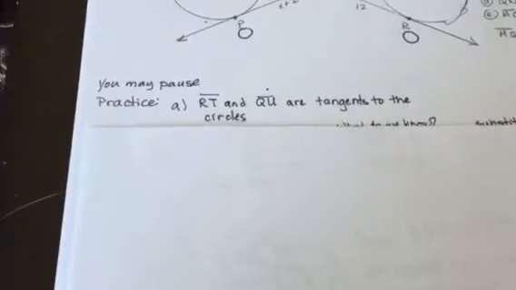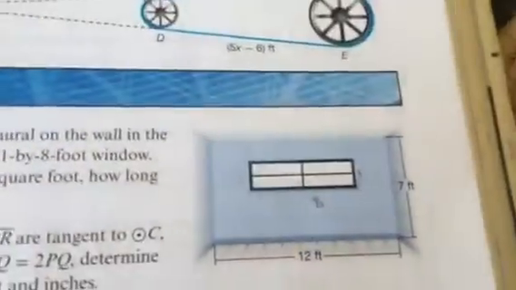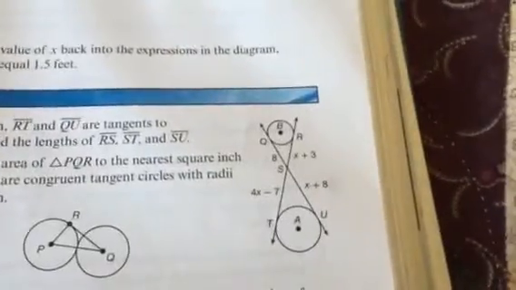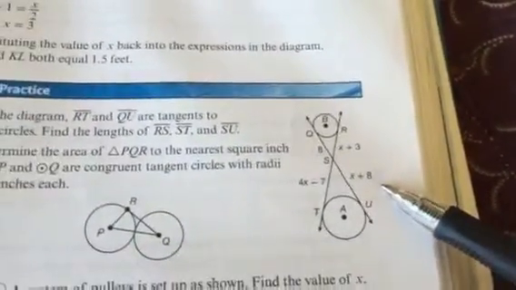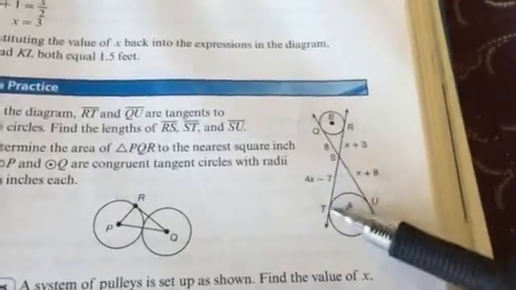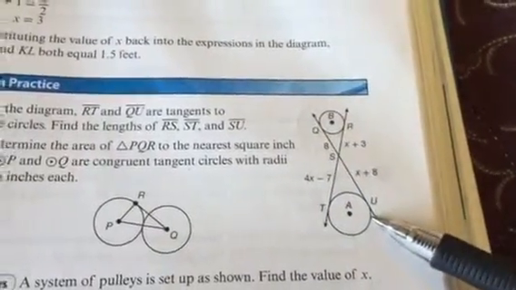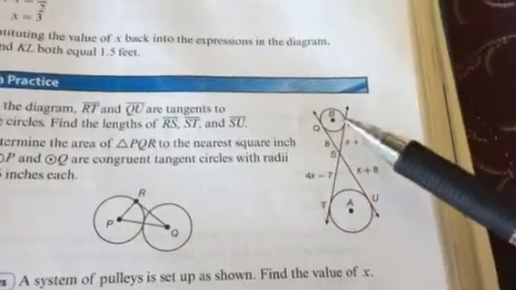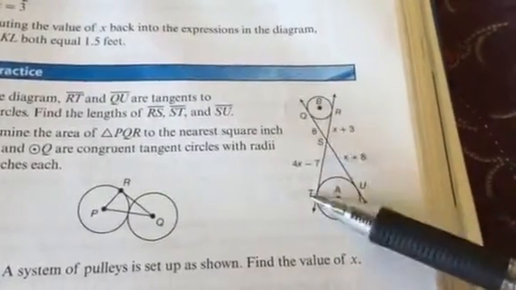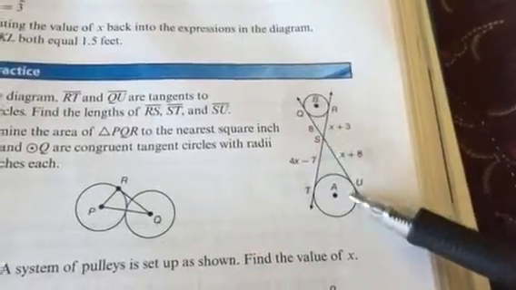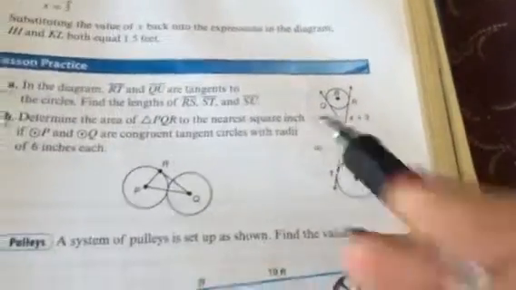You may pause at this point because I'm going to go over the practice problems. If you are coming back, practice problem A is on page 479. I will bring it in on the book over here. It says that in the diagram, RT and QU are both tangent lines to the circles. Find the lengths of RS, ST, and SU. They didn't ask for QS because it's already been given.